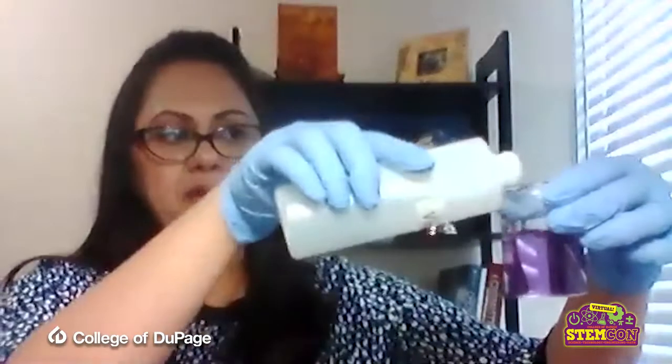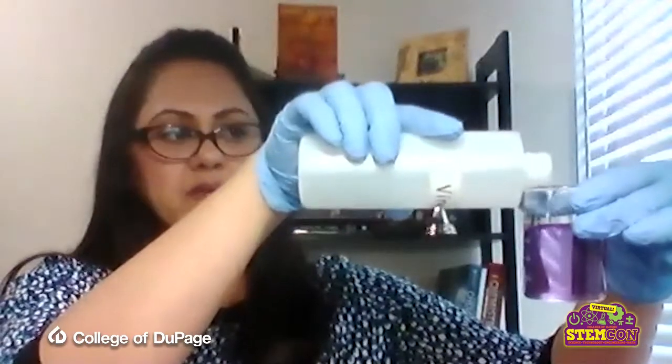What happened? It is now purplish. Do you see it is changing into purple? Okay, let's add some more and see if you see any change. I'm adding more to it, and now it is giving me that pink color again. This is the pink color from the vinegar and the red cabbage juice.